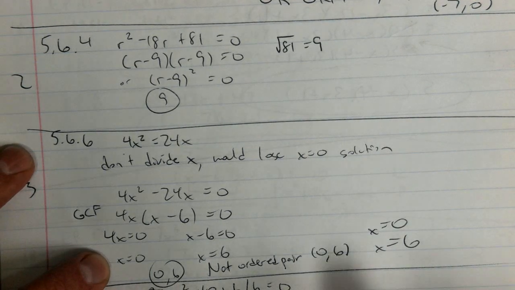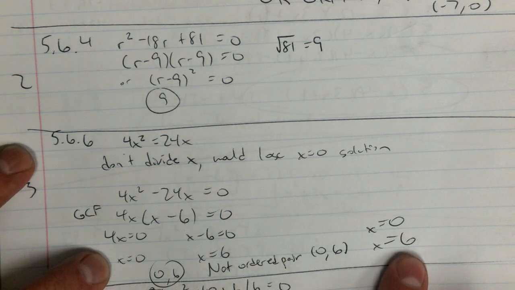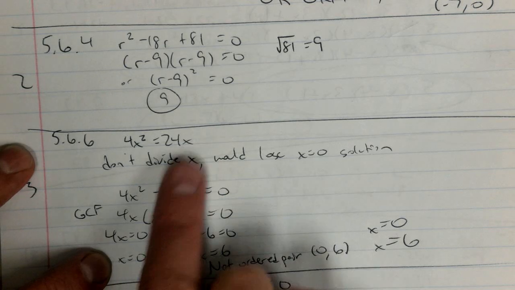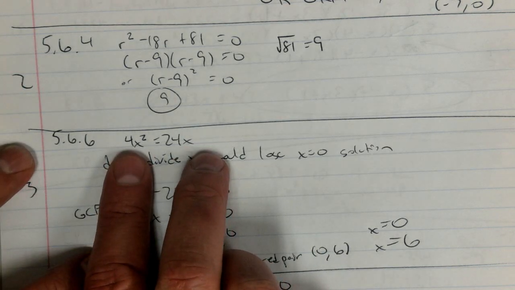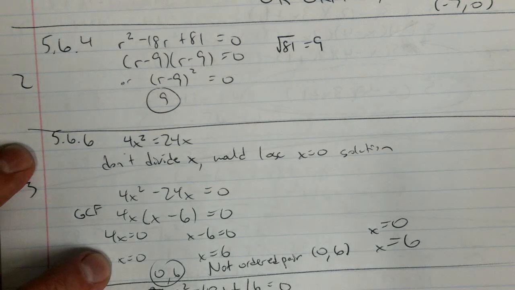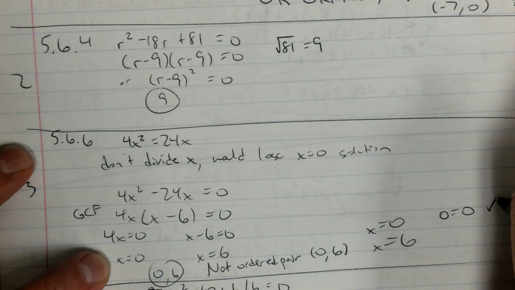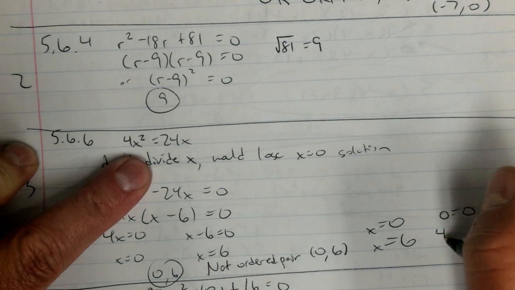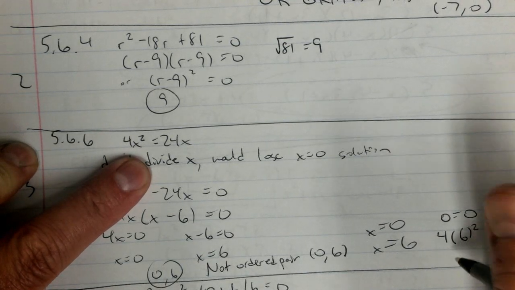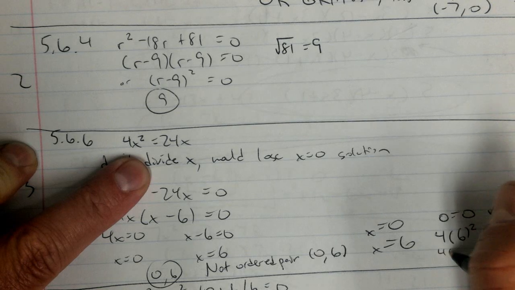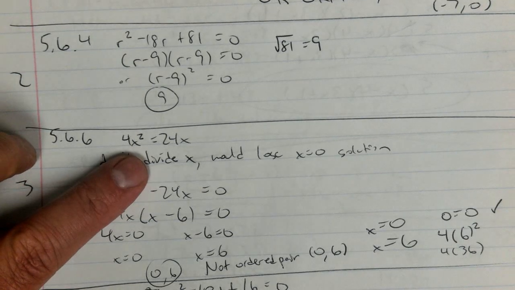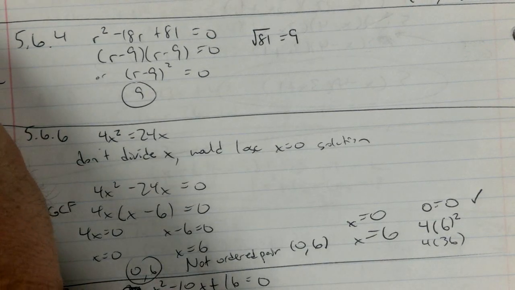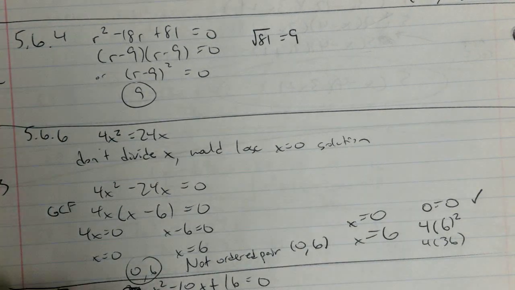So just make sure you understand that those are the only two places where this equation would be true. If you put 0 in for both, it'd be 0 equals 0, which is true. And if you do the other one, you'd have 4 times 6 squared, 4 times 36. Let's just see what that is. 4 times 36 is 144.